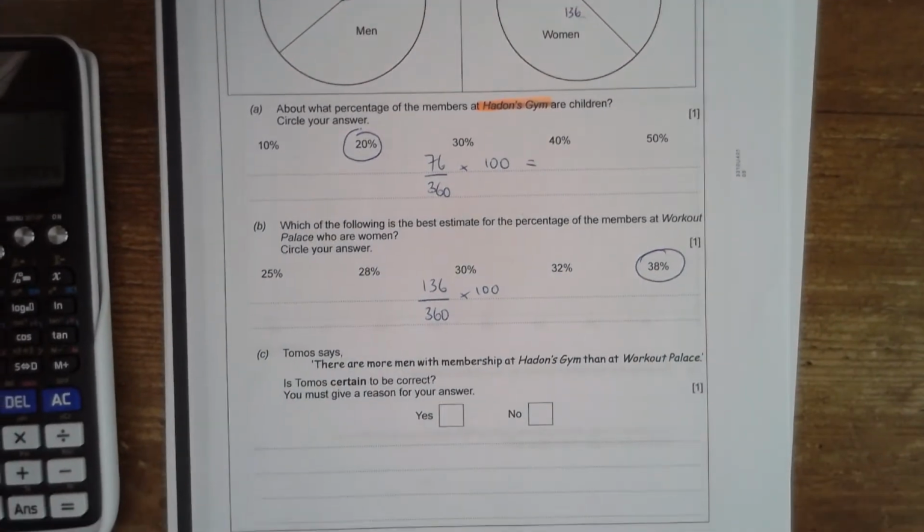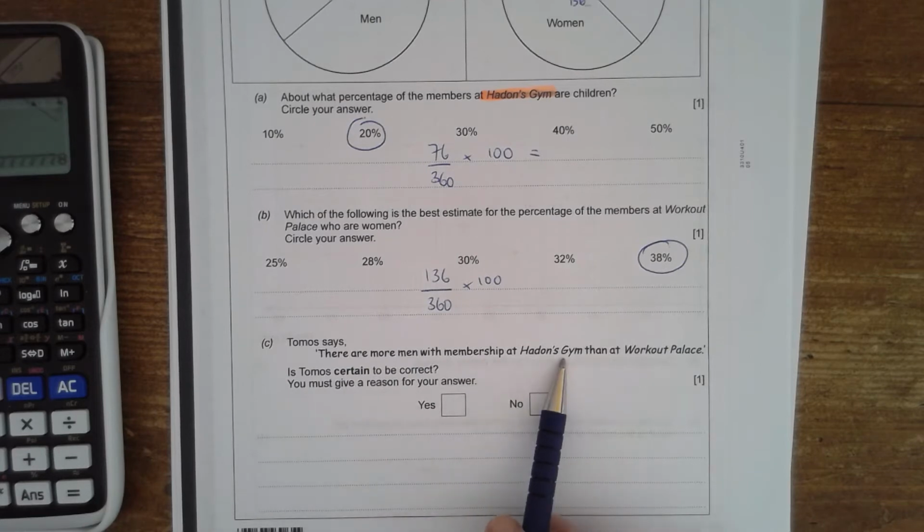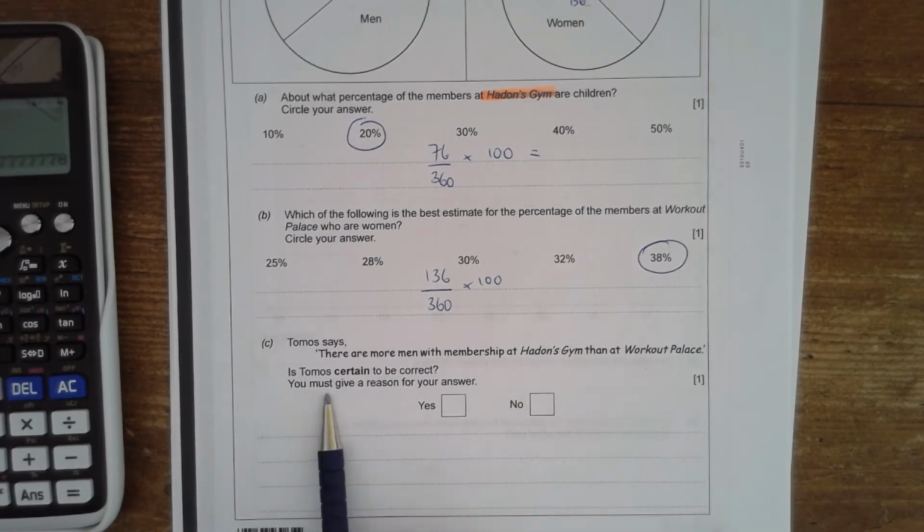Just make sure you can see it. Thomas says there are more men with membership in Haddon's gym than Workout Palace. Is Thomas certain to be correct? Now the key word there is in bold. Is he certain to be correct? So I can already tell you the answer.